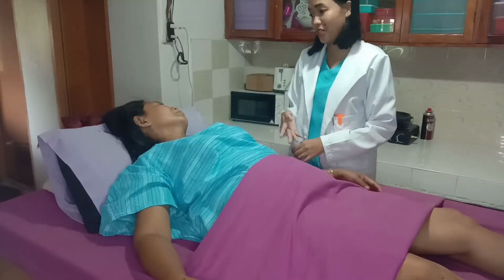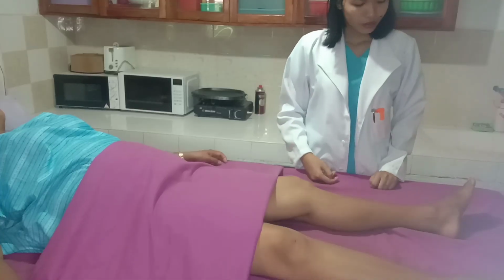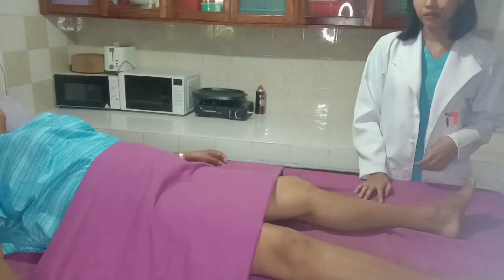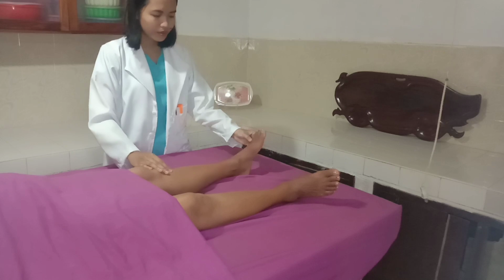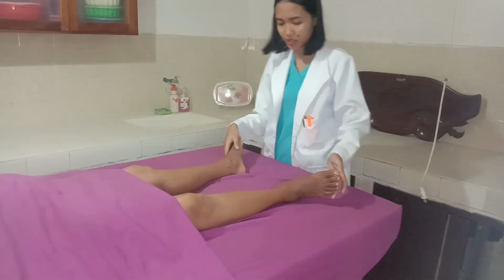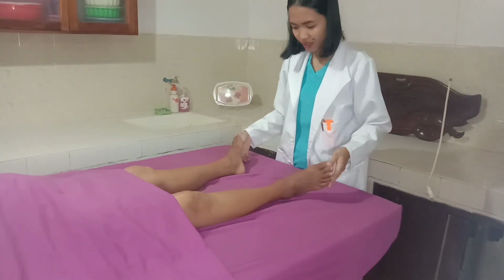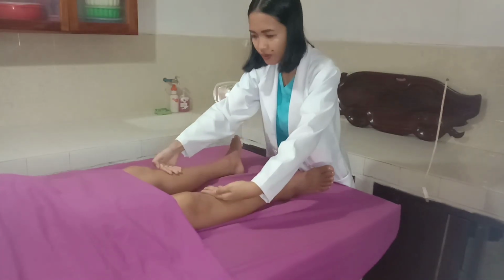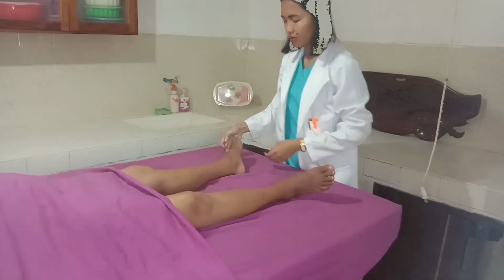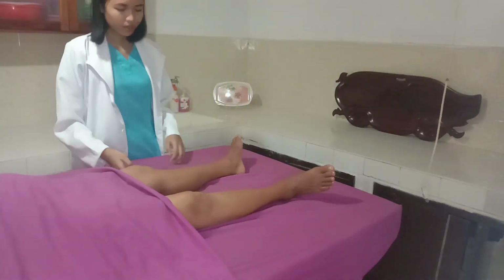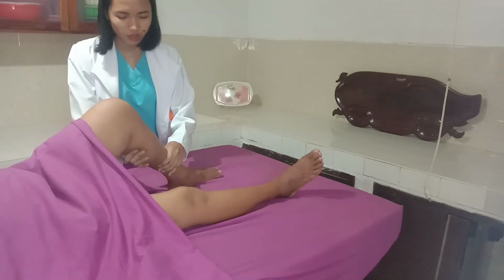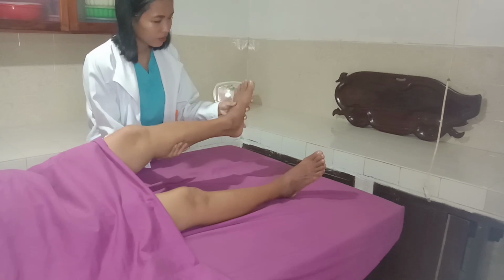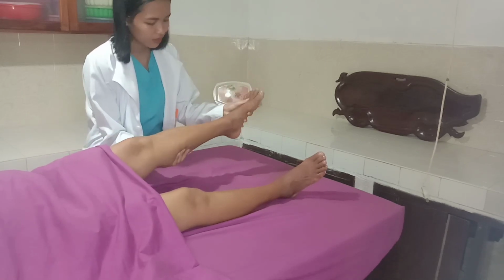We are going to inspect the legs, observe their skin color and condition, hair distribution and toenail integrity. We are going to look for abnormalities. Then, using the back of our hands, we are going to check the temperatures of the legs from the feet. They should be warm and symmetrical. Then, we are going to flex the patient's knee and compress the calf muscles against the tibia. Release the pressure and then dorsiflex the patient's foot.